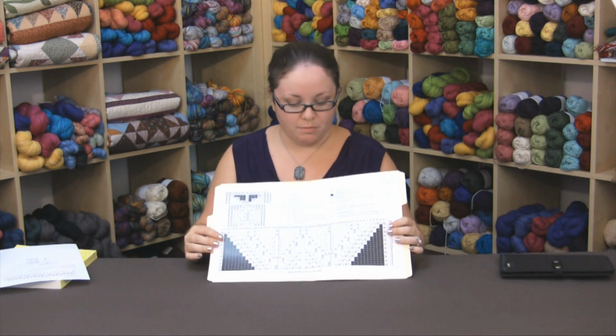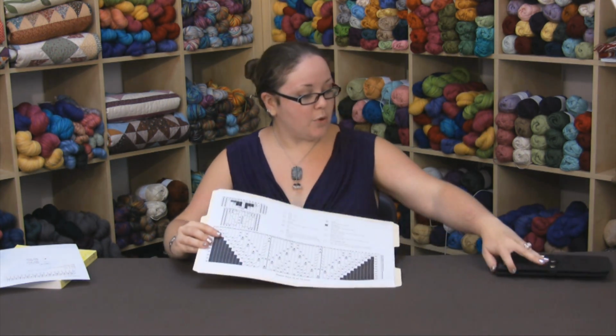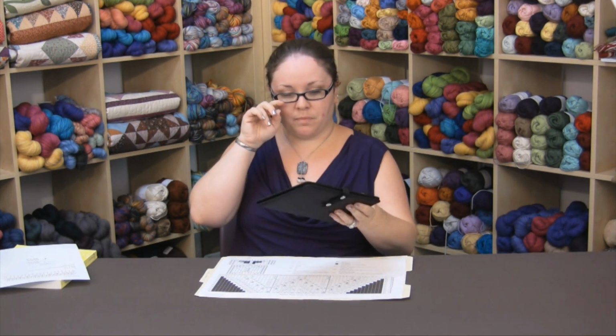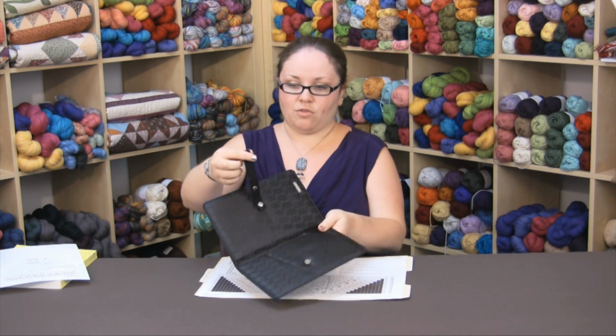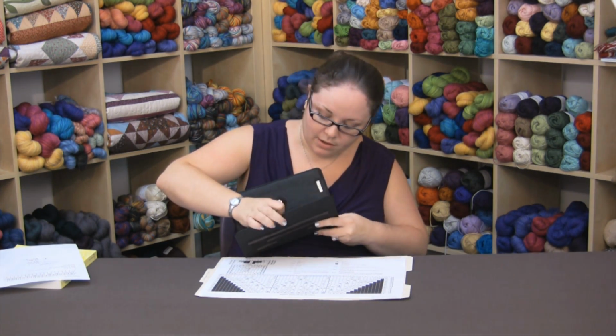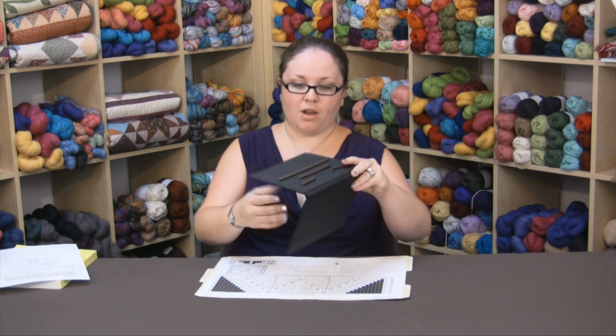Now, to keep your place, because some charts are pretty extensive, like this one, I mean, this border chart is actually pretty tame compared to some that you might encounter. We have this lovely little device called a Chart Keeper. It's basically a little magnetic board. It has a strap on it here, and you just sort of clip the strap into place.